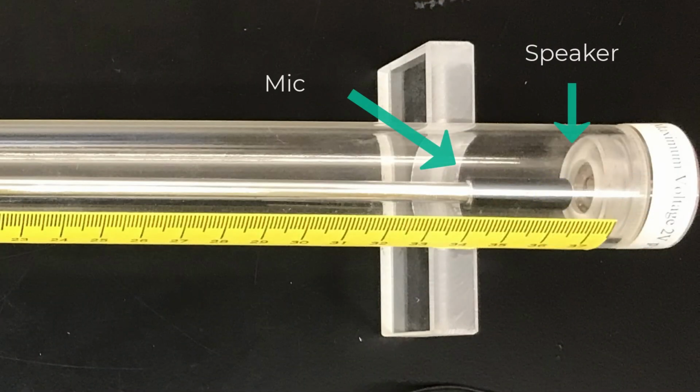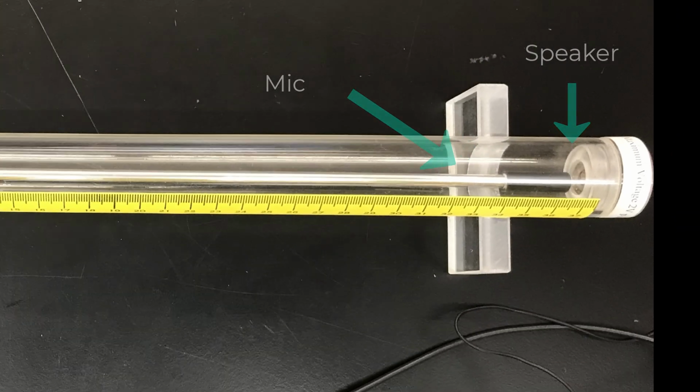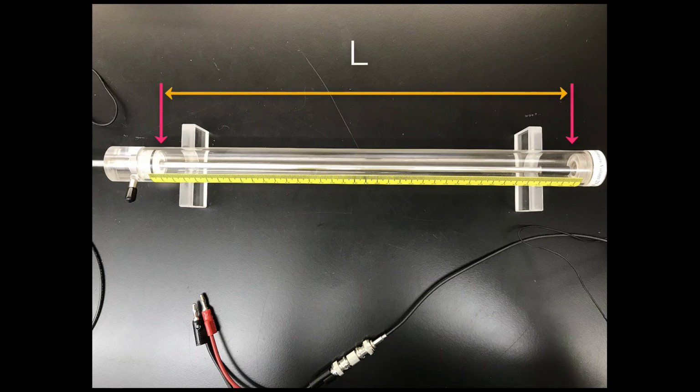Move the microphone so that it is at the speaker end of the tube. Measure and record the length of the interior airspace of the tube with a meter stick.